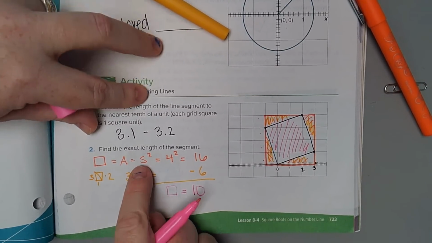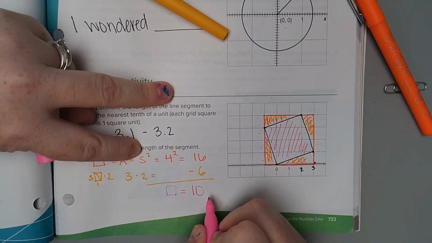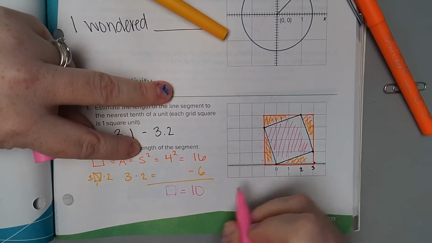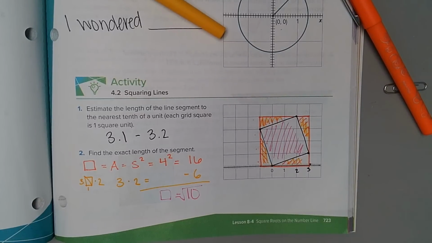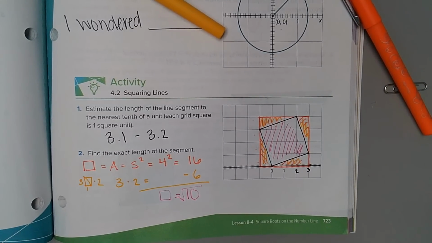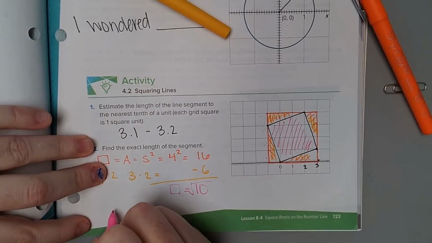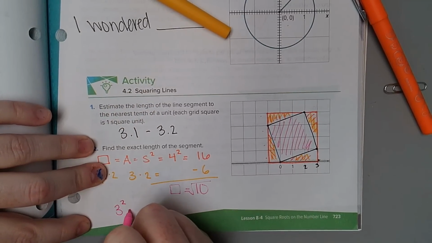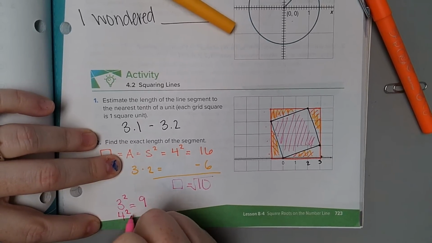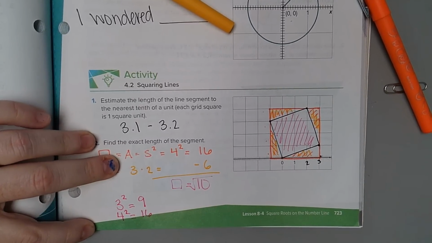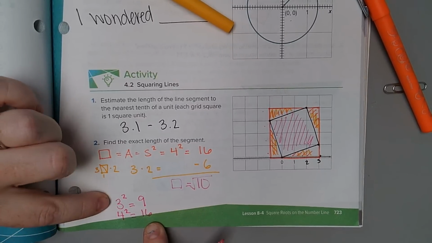To find the area of a square, it's still side length squared. So to figure out what your side length is, we need to figure out what is the square root of 10. If you look at your sheet from 2 days ago that you created, or maybe you created yours yesterday, you would see that 3 squared is equal to 9. And 4 squared is equal to 16. So that means it is somewhere between 3 and 4, but closer to 3.